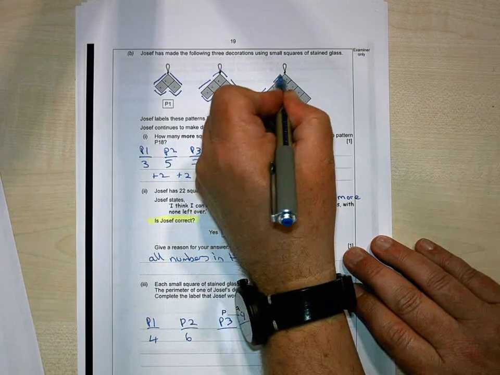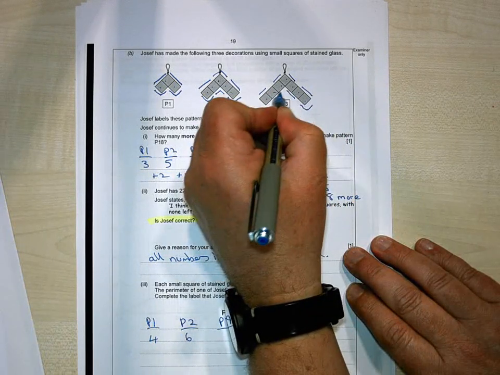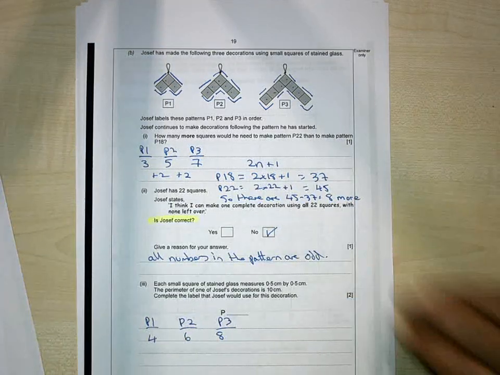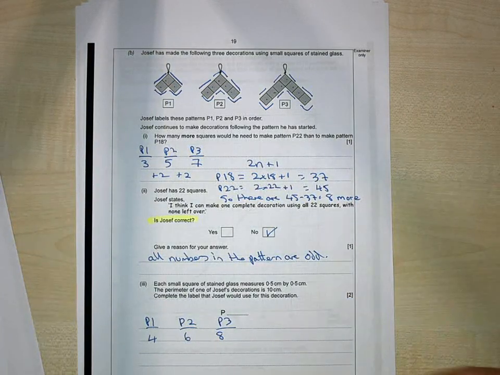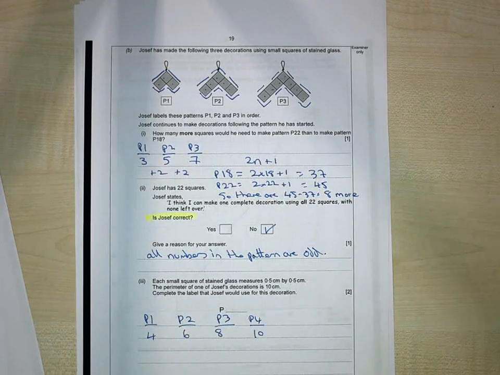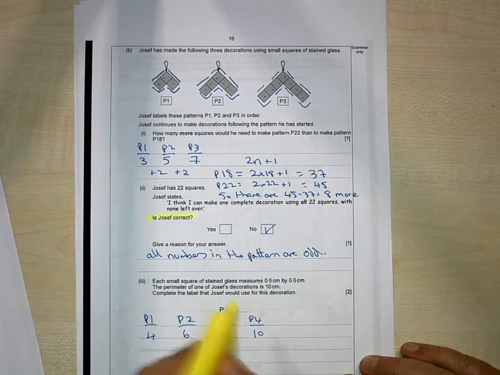For pattern number 2, 1, 2, 3, 4, 5, 6 groups of 2. Pattern number 3, 1, 2, 3, 4, 5, 6, 7, 8.